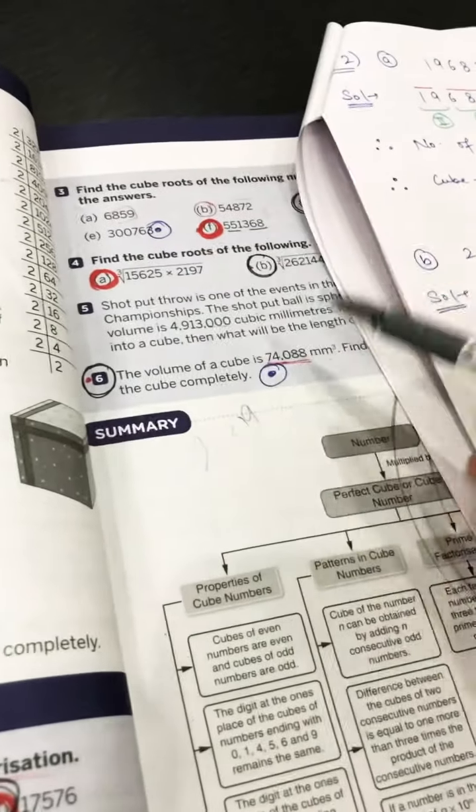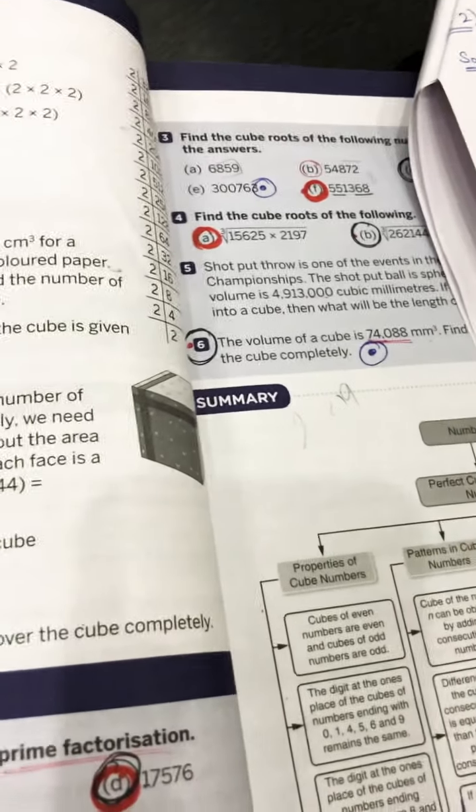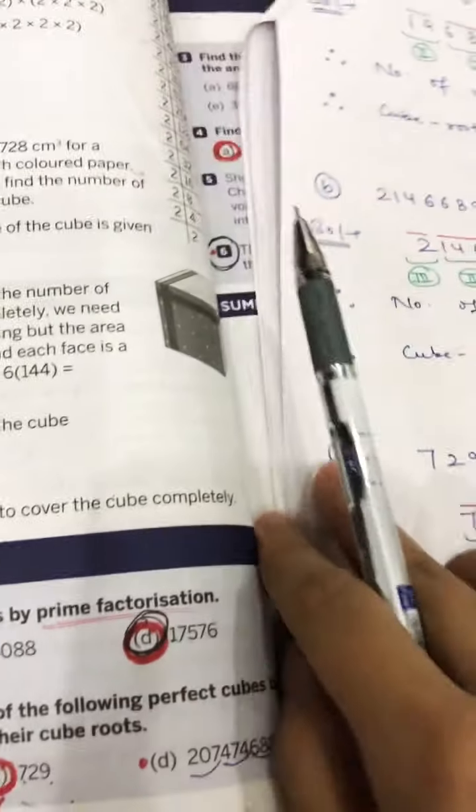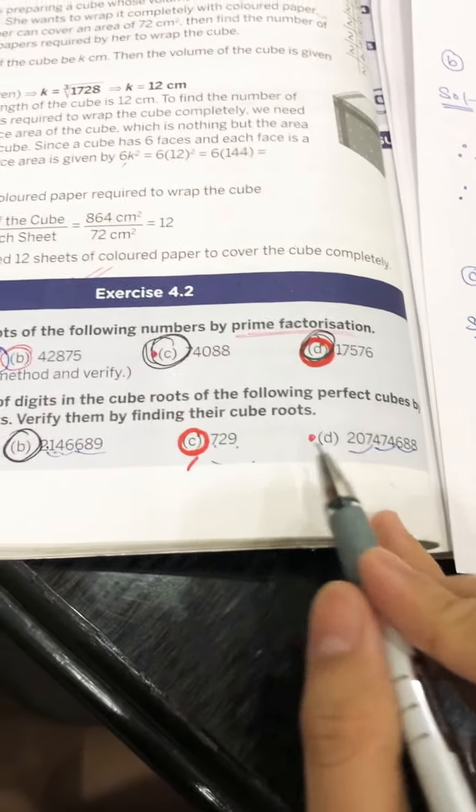This is question number 2. Okay, next questions, question numbers 3, 4, 5 and 6, we'll discuss in the next class. So do your work very properly, very carefully, and the third part and fourth part are left, that you have to do on your own.